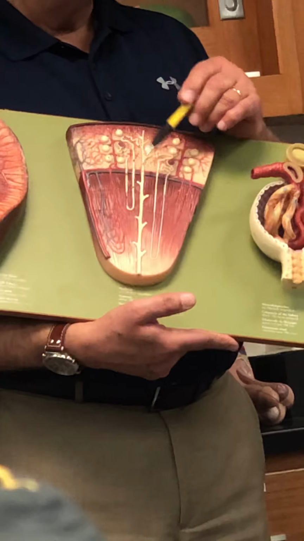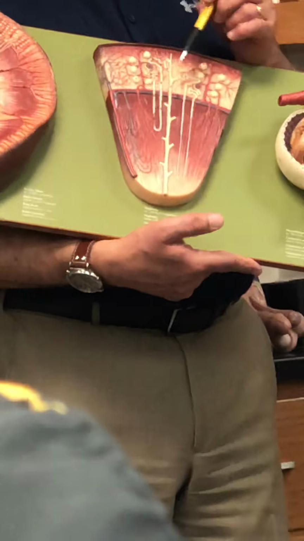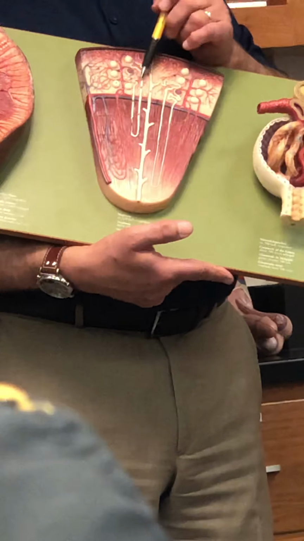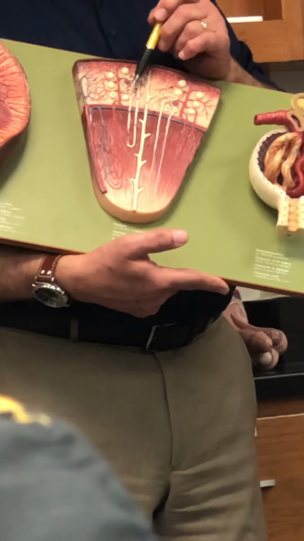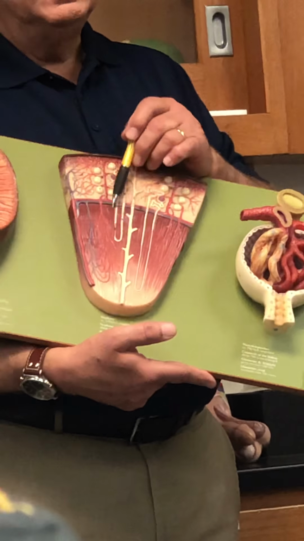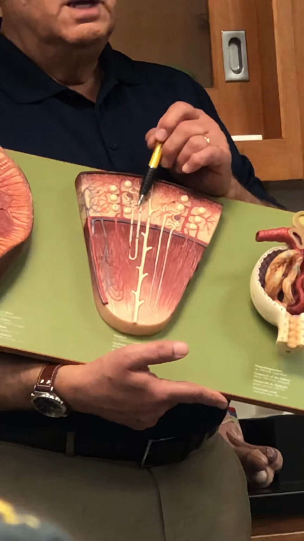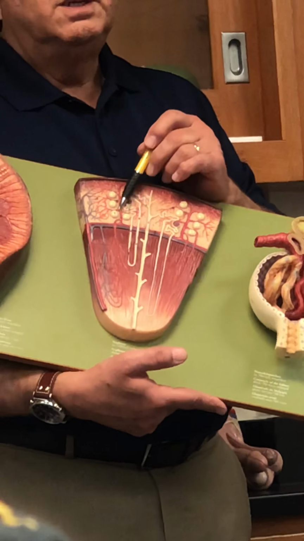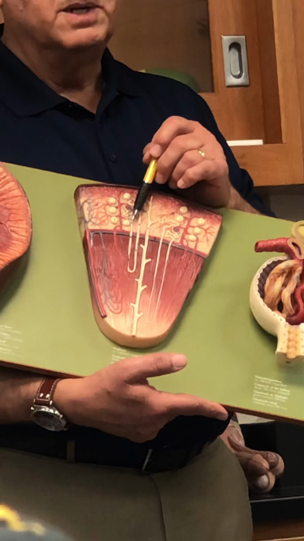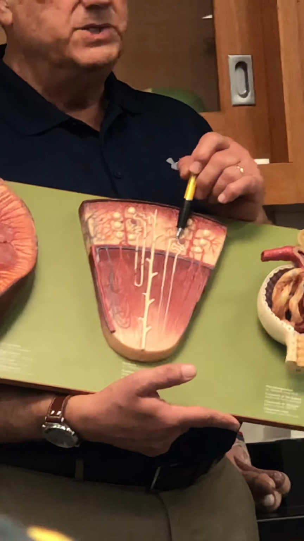They all look the same, the only difference is this is long loop. There's also another difference. Notice all the capillaries associated with primarily the proximal, and in this particular case, some of the descending loop. What's the name of these capillaries? Peritubular capillaries, okay.